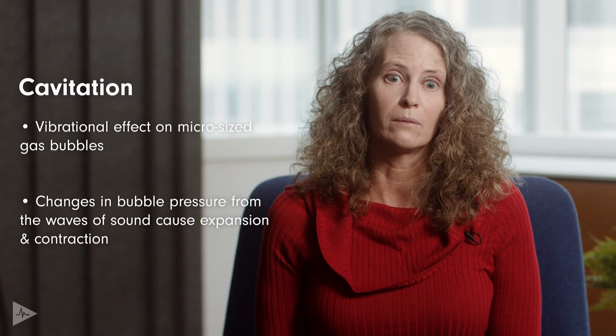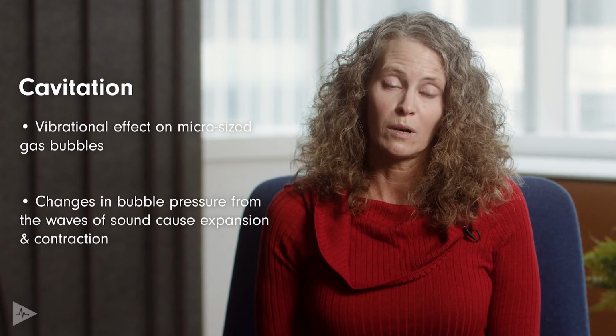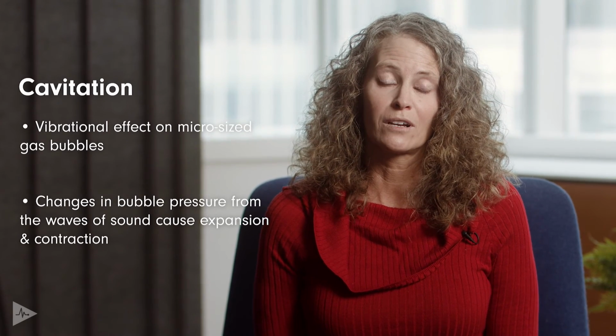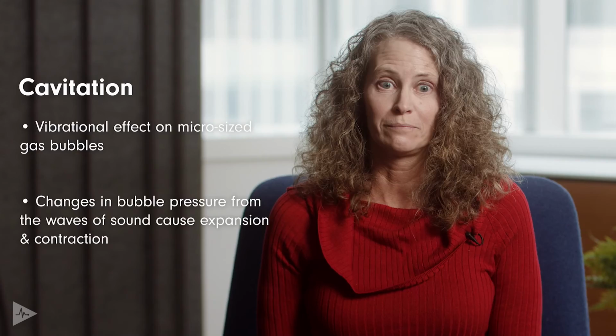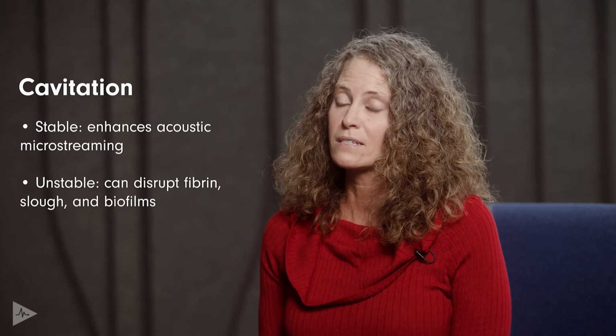The foundation of non-contact low-frequency ultrasound mist: two foundations, cavitation and acoustic microstreaming. Cavitation involves the vibrational effect on micro-sized bubbles. Changes in bubble pressure from the waves of sound cause expansion and contraction. Stable cavitation enhances acoustic microstreaming, and unstable cavitation can disrupt fibrin, slough, and biofilms.